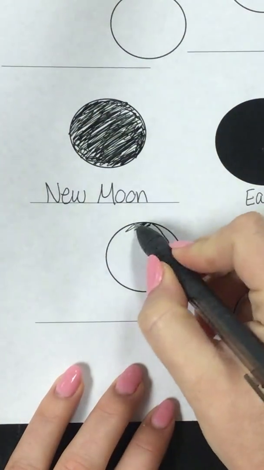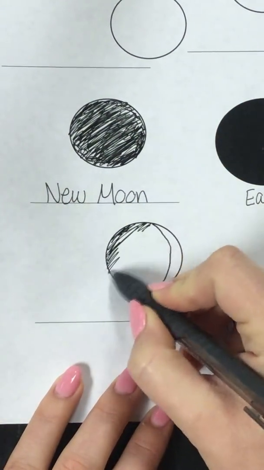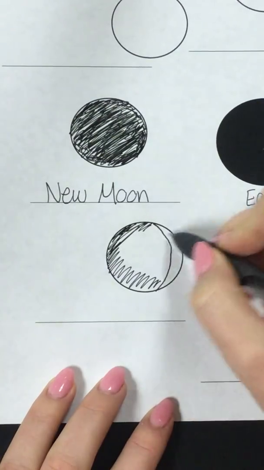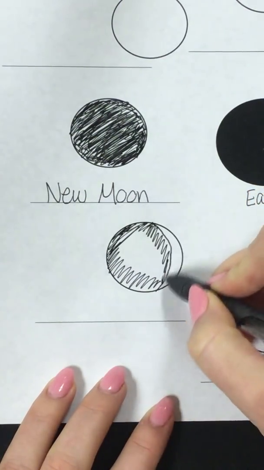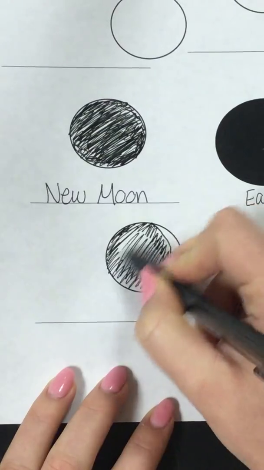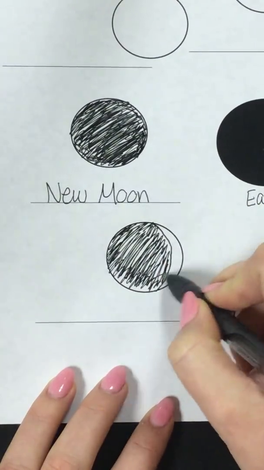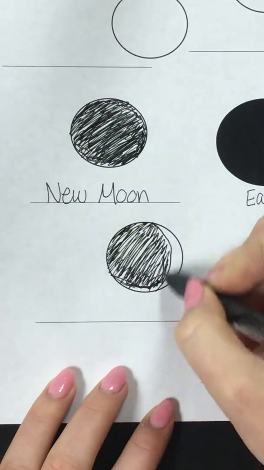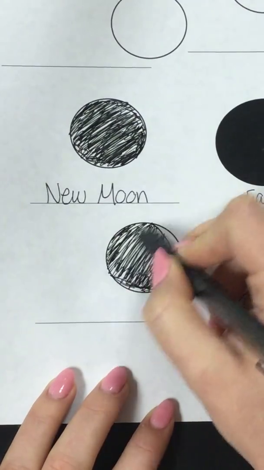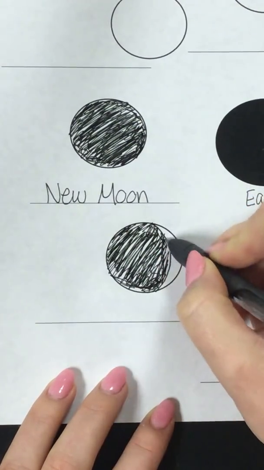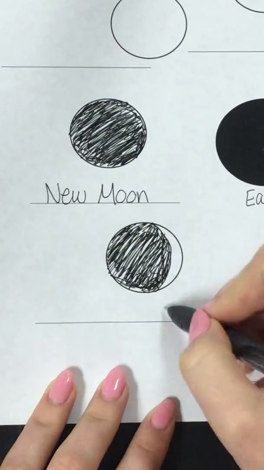So then most of the moon is dark still, but you have this little sliver of light on the right side. Doesn't have to be perfect, just trying to get the idea that most of this is dark except for this little sliver over here on the right.